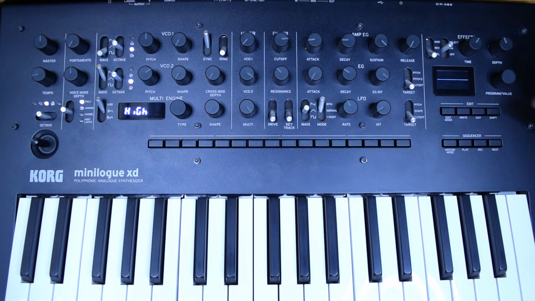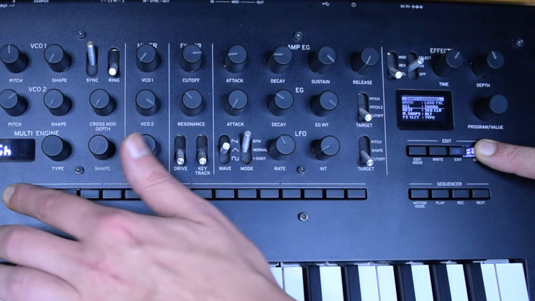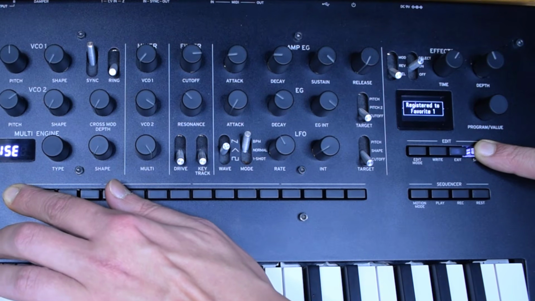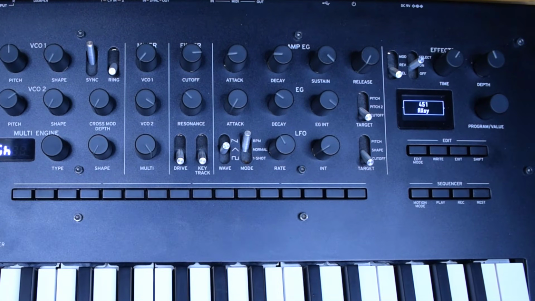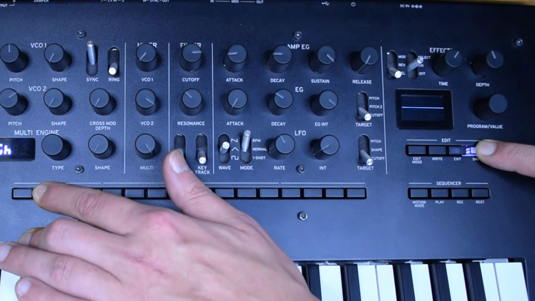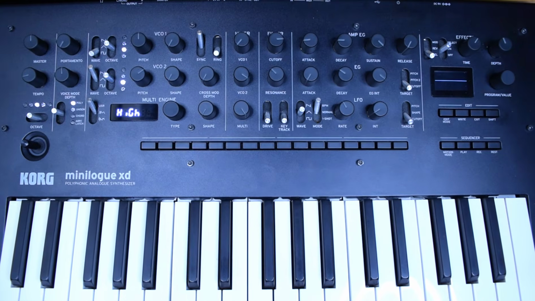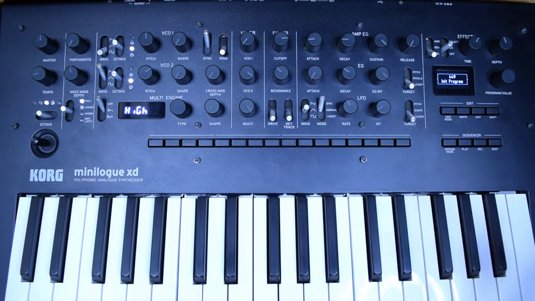So how can you store favorites? Let's say that this one, the 451, is a favorite of mine. This is my favorite patch in the world. I want to save it. How can you do it? You press Shift, and then I'm going to go right here and press and hold step number 1. And now it's registered to favorite 1. If I do the same on step number 2, that is going to be registered to favorite 2.